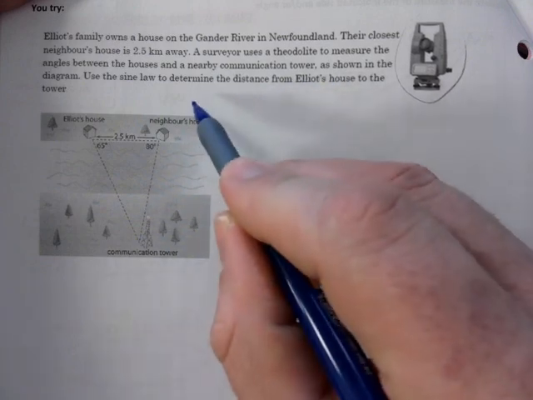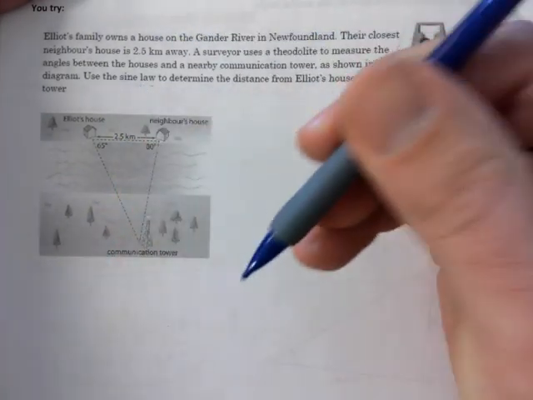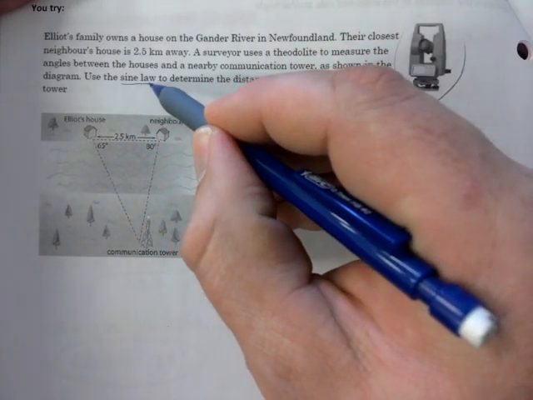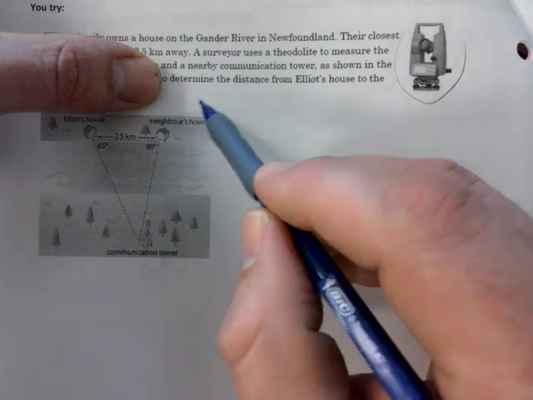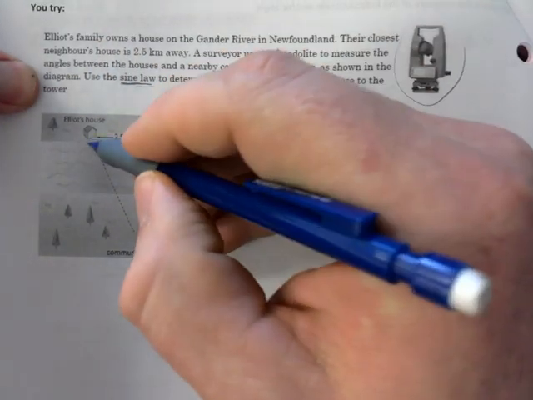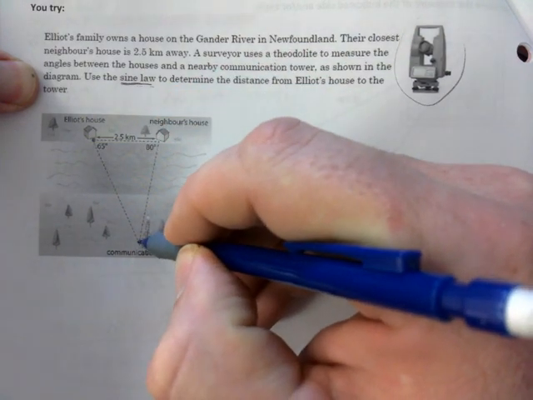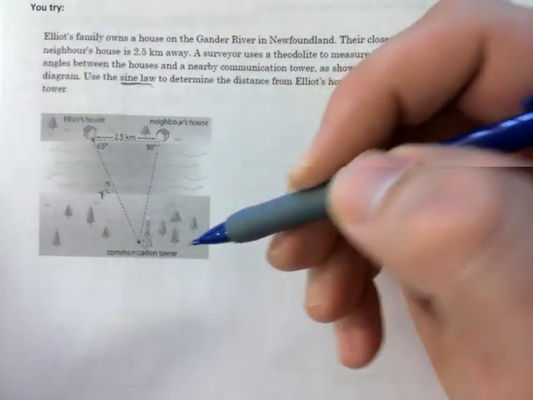And so as shown in the diagram, I don't like that they tell you this, but hey, we're in sine law after all. Can't do cosine law yet, but it's saying basically what I wanted to say is just determine the distance from Elliot's house to the tower, right? So they want from here to here. That's what we're after.